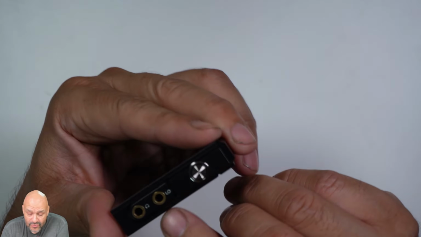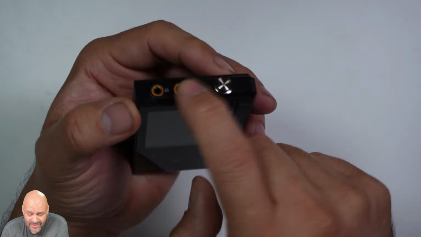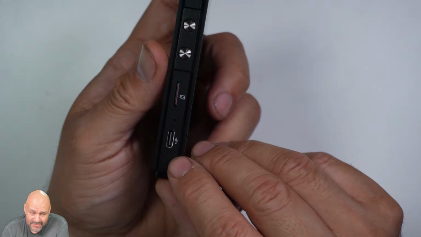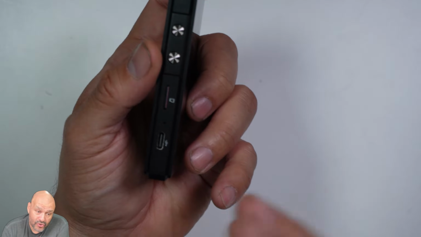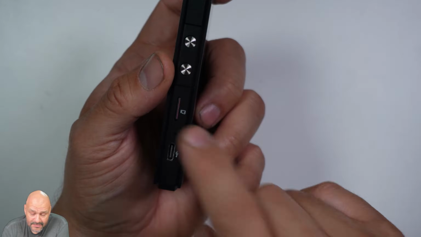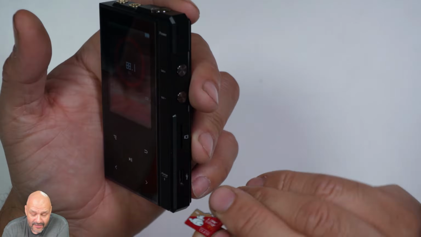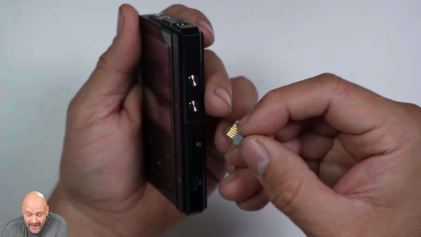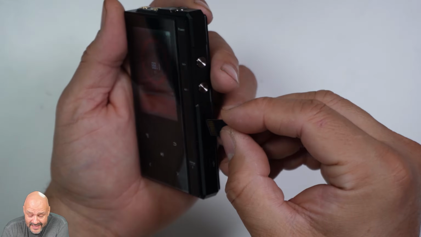Then you got your actual channels here for your headphones, all right? So you could have either or, all right? And then on the side of it, a Type-C to charge it and to transfer. You could transfer MP3s back into the system. So you will put your MP3 through here. It's included with it, if you guys can see that. They give you a 64 gigs memory card, micro SD on it.